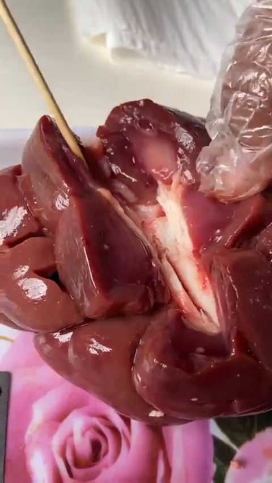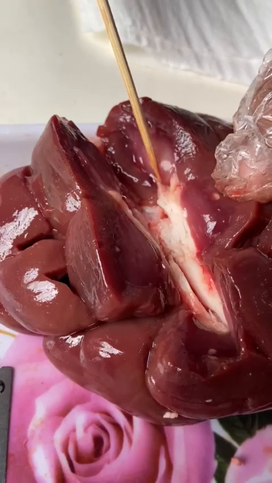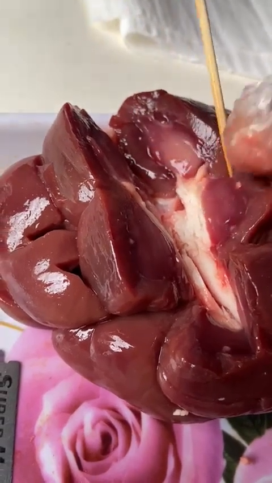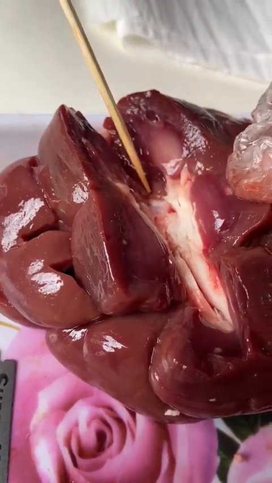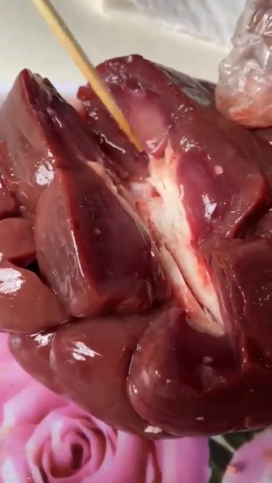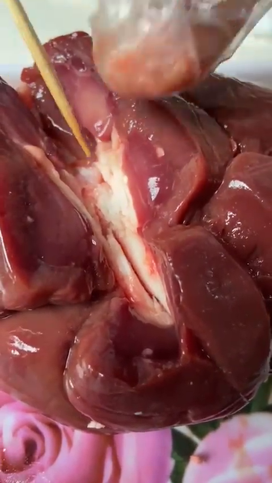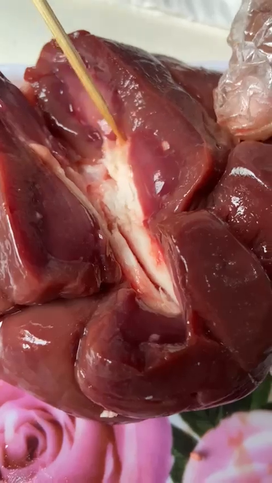And after that, as you go down here, we are going to observe the calyxes. We have the major calyxes and the minor calyxes. These are the cup-like structures. They collect urine from the pyramids.